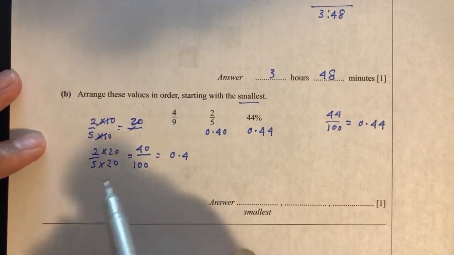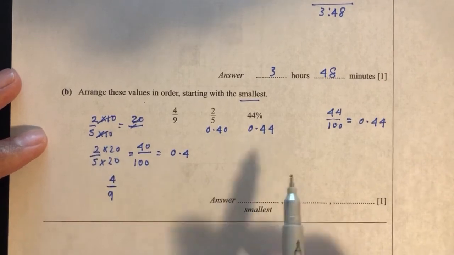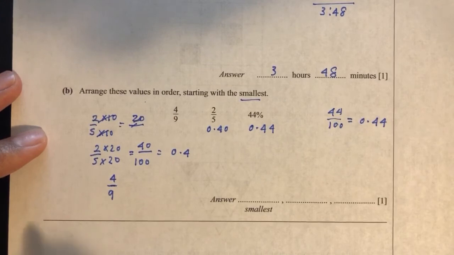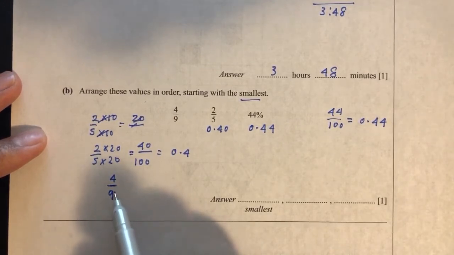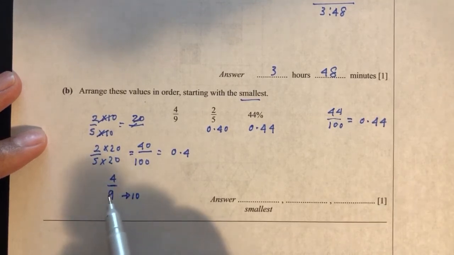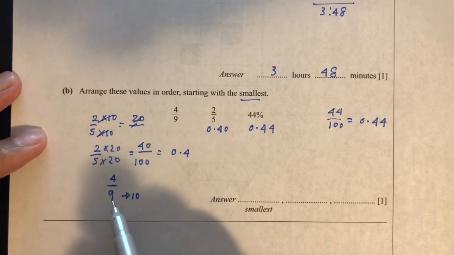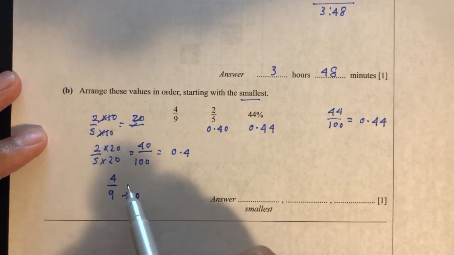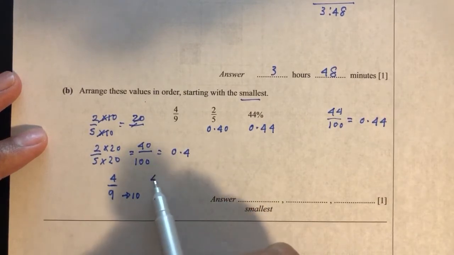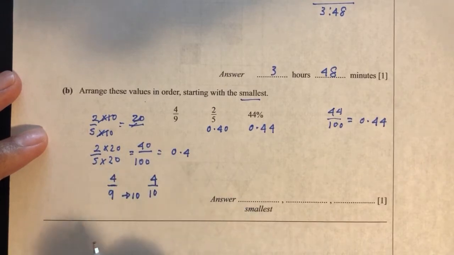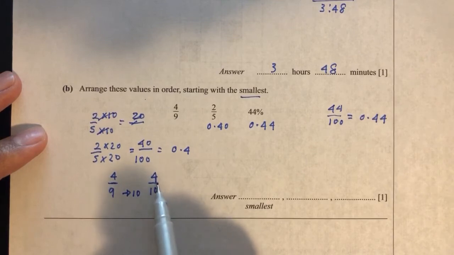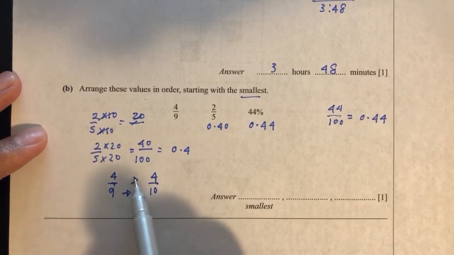And the last one is 4 over 9. So how can I express this in decimal? It's kind of hard. What I can do is, I know that if I increase the value of 9 to 10, this whole value would actually decrease. So which one is bigger? Would you say 4 over 9 is bigger or 4 over 10? Let's think. If we increase the value of the base, this will become smaller. So this one is bigger than this.